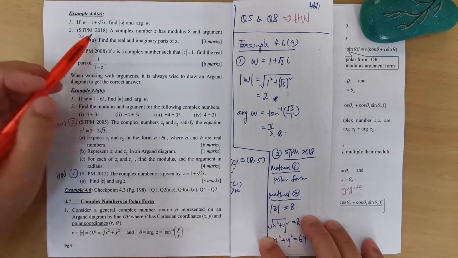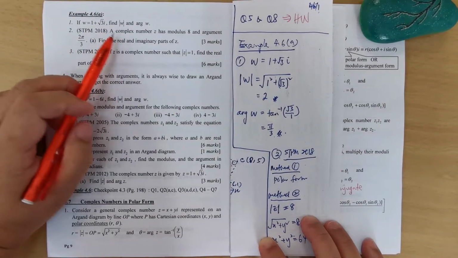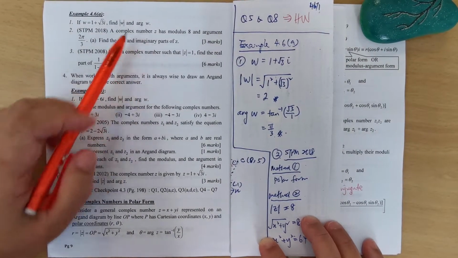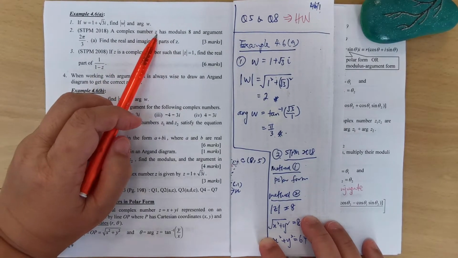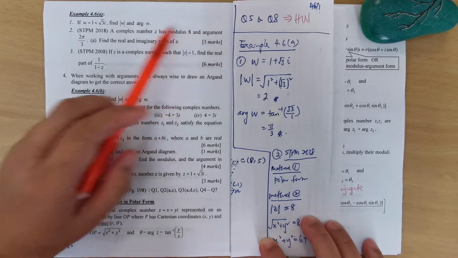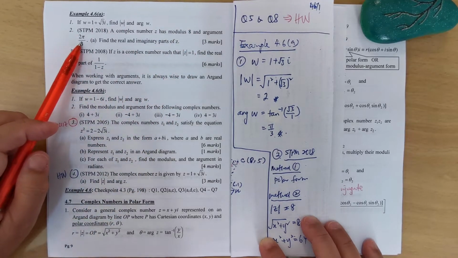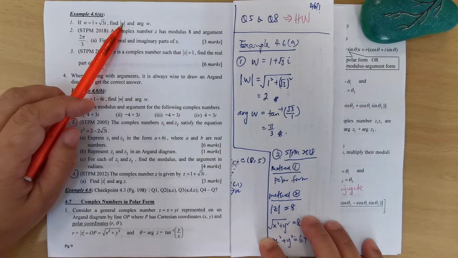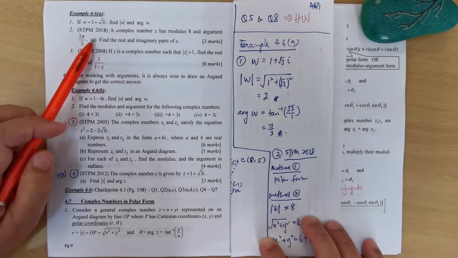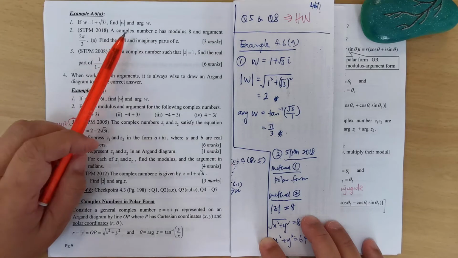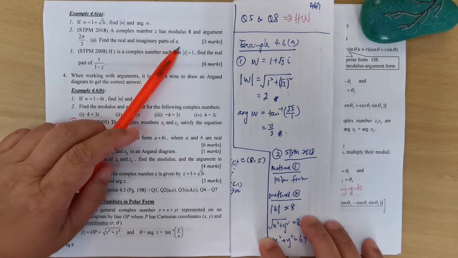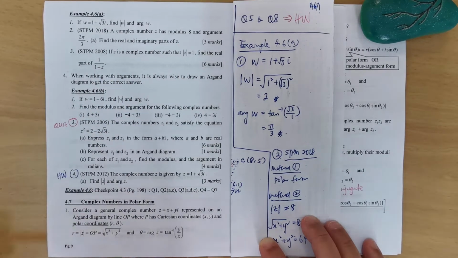Question 2 is STPM 2018. They can just ask a very simple question like this. You are given a complex number z, and this complex number has modulus 8 and argument 2 over 3 pi. Just now in question 1, we found the modulus and argument. Now they give you the modulus and argument, and they want you to find the real and imaginary part of z. So 3 marks only.